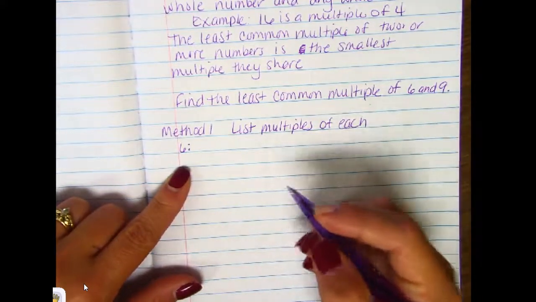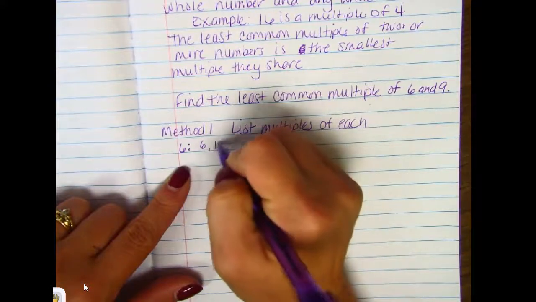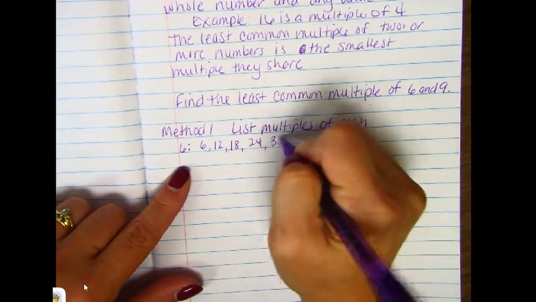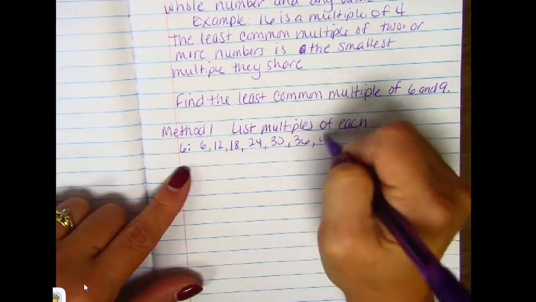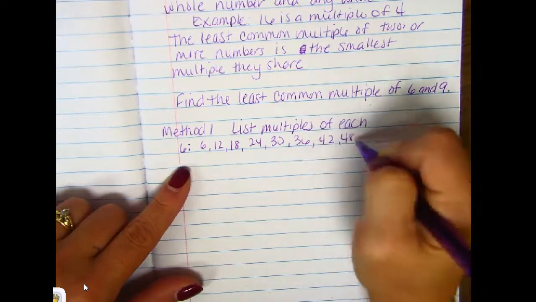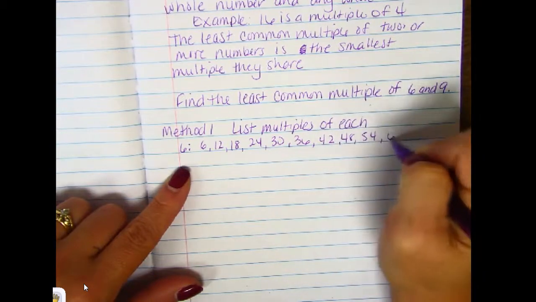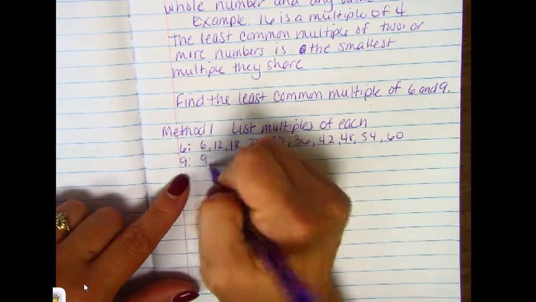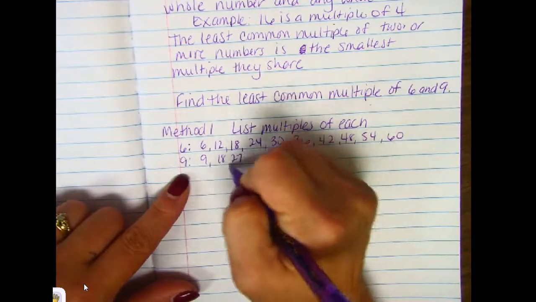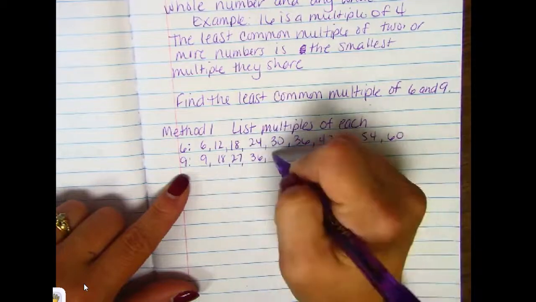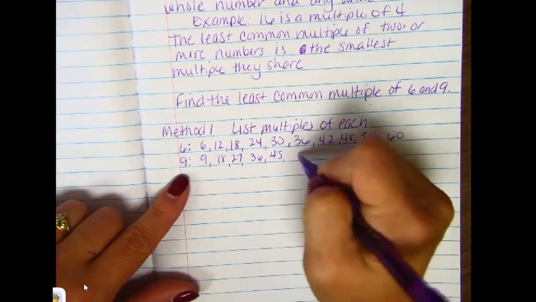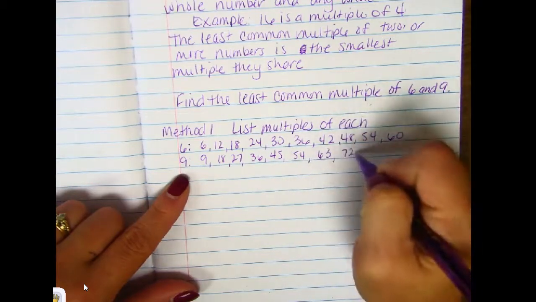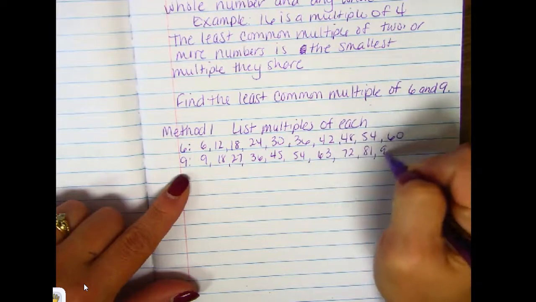So we're going to start with the 6, and we're going to start 6, 12, 18, 24, 30, 36, 42, 48, 54, and 60. And now we'll do 9, 9, 18, 27, 36, 45, 54, 63, 72, 81, and 90.